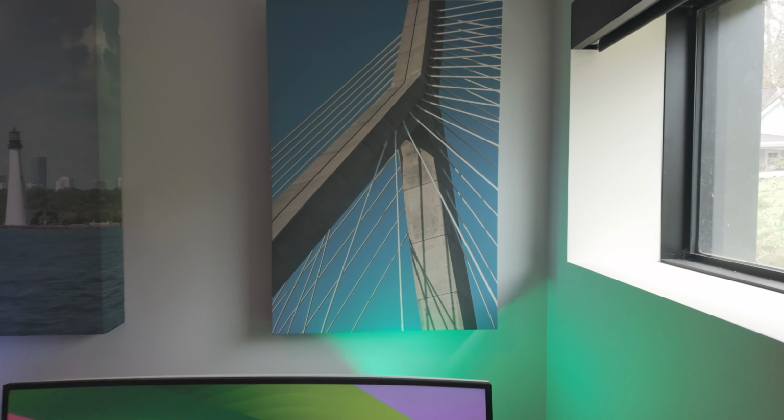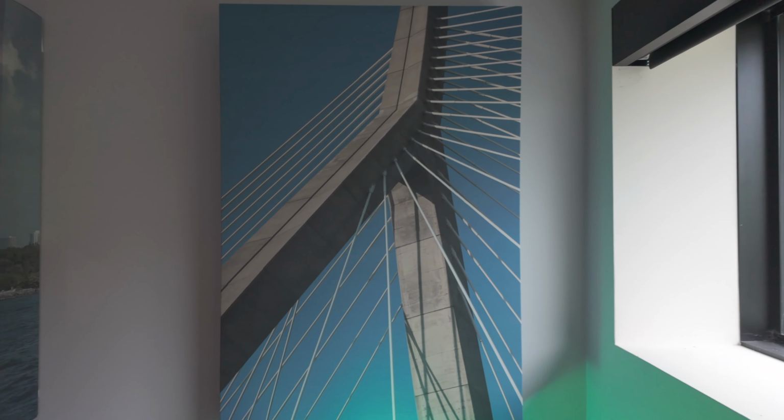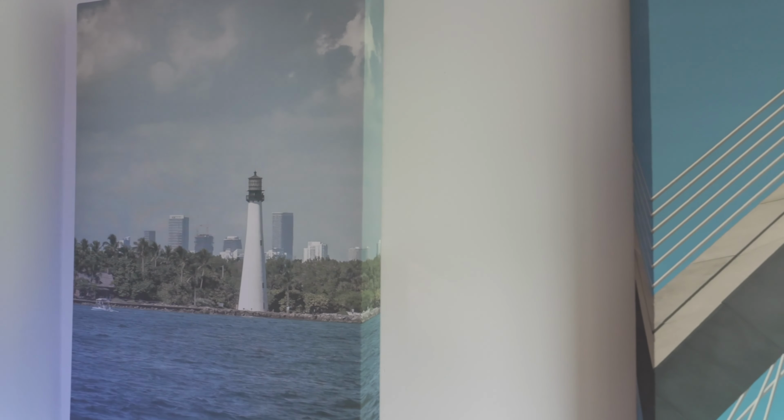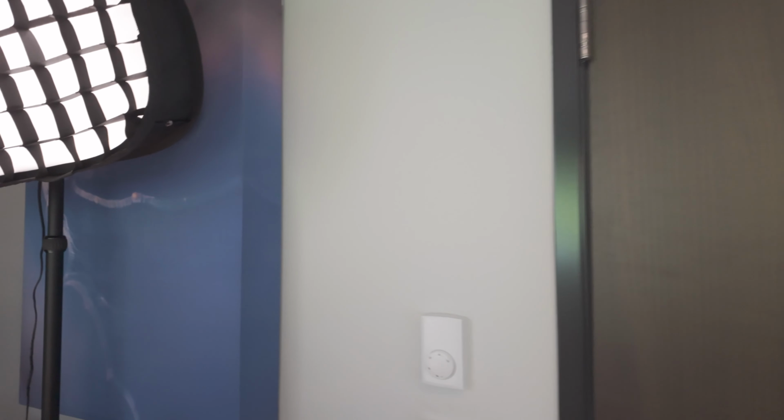We have the Zakim Bridge in Boston, where I met my wife and where we adopted our daughter. The lighthouse at Bill Baggs State Park on Key Biscayne, Florida, where I grew up. Over by the camera is a picture of a jellyfish at the aquarium at Monterey Bay.